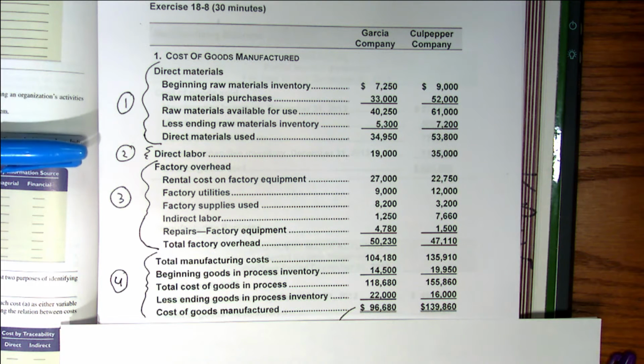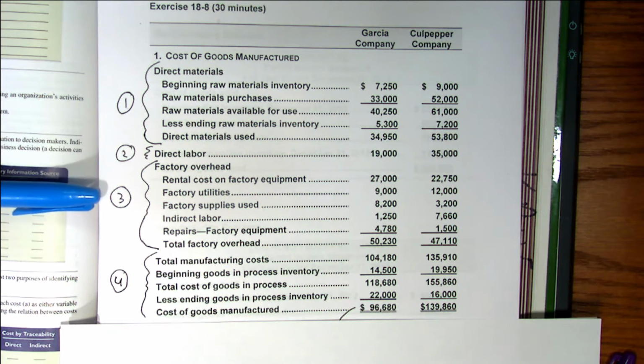Step 2, usually easiest step, you just put direct labor. Okay? Step 3, factory overhead. Now, did everything go there? I think there was, didn't they give us general administrative? Is that correct? Yep. We didn't put that in there. That's not part of FOH, right?